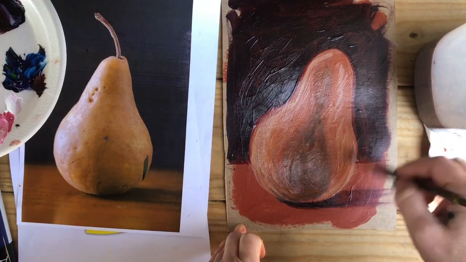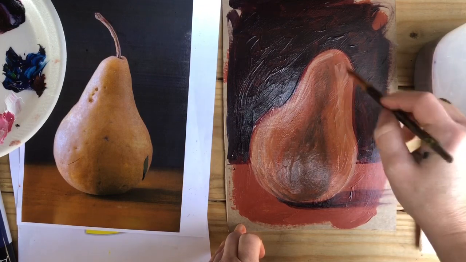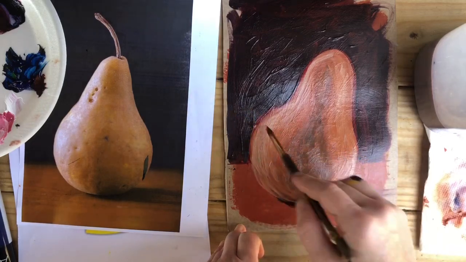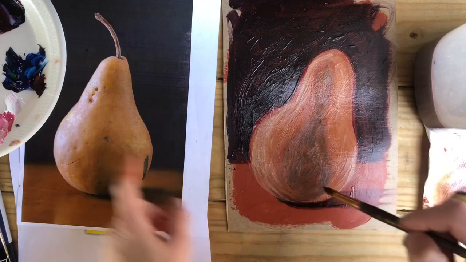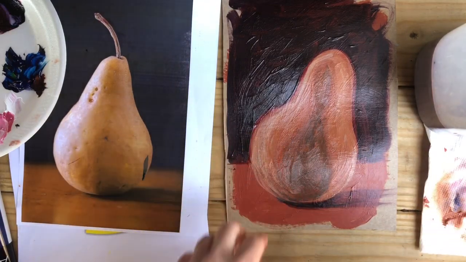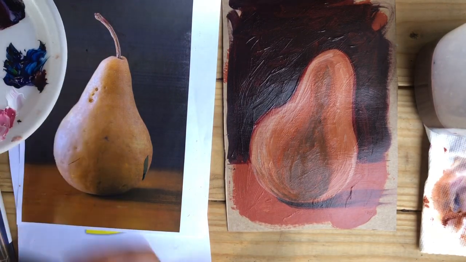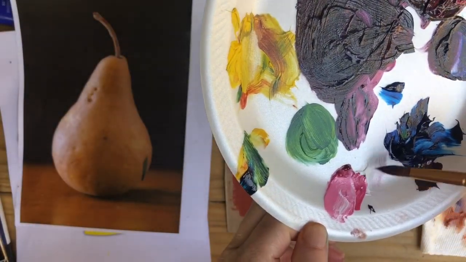I'm using my picture of my pear to guide me on maybe where I should place my lights and shadows. So there I've got a main light source. I've got reflected light here on this side also, but this is my primary light source. So I'm going to do a brighter highlight inside of my lit side. For this, I'm going to take some pure white. Oop, that's dry.